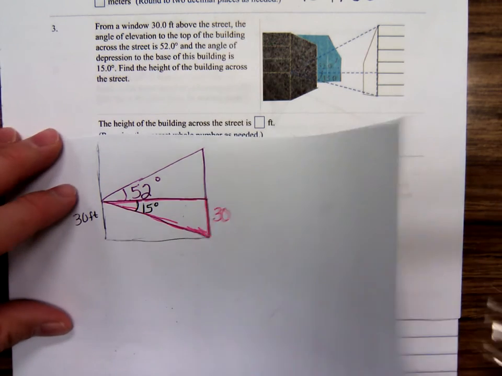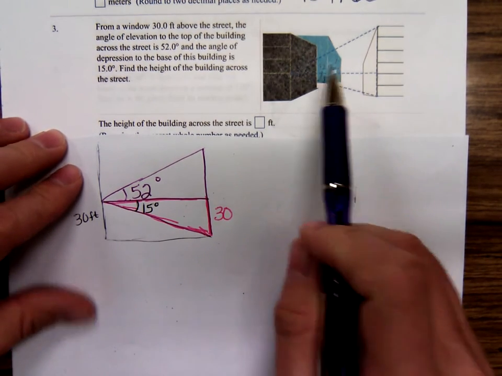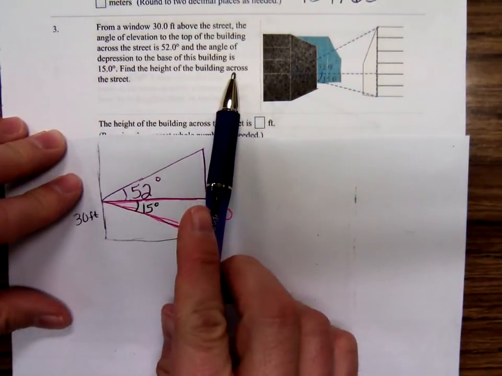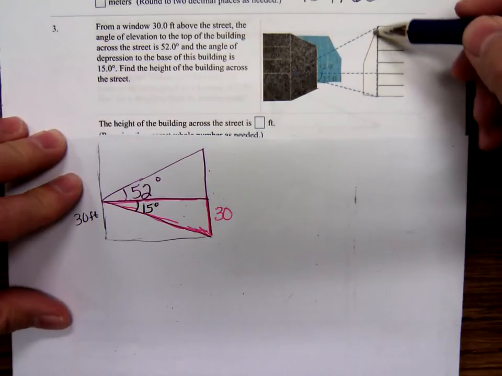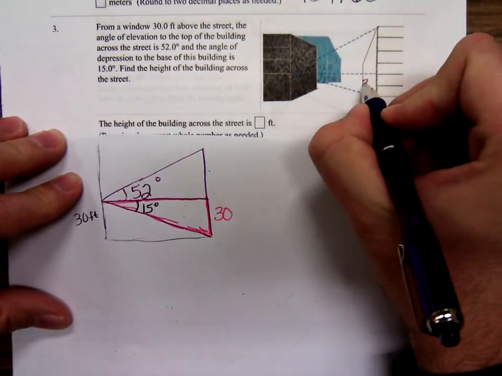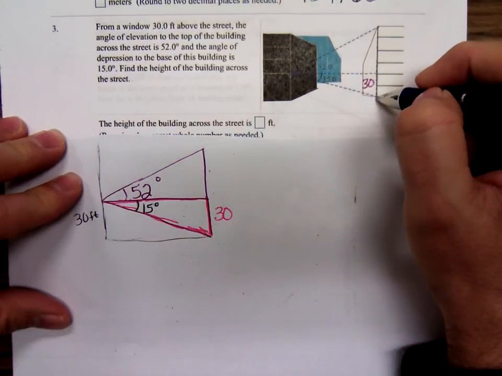Now, we want to find the height of the building across the street. So we want to know this whole height right here. What we know already is that this is 30 feet from here to here.